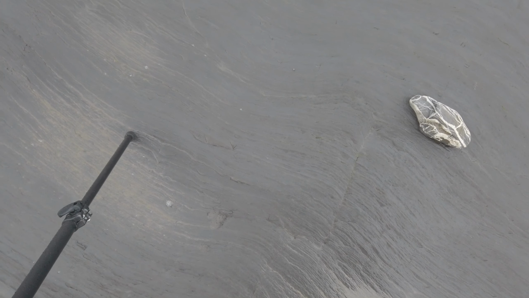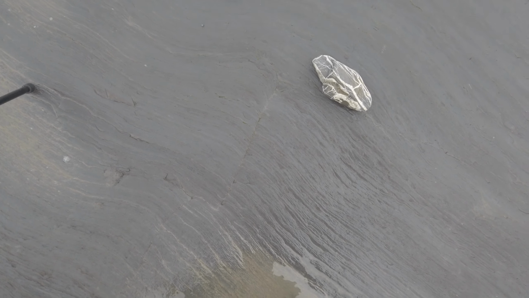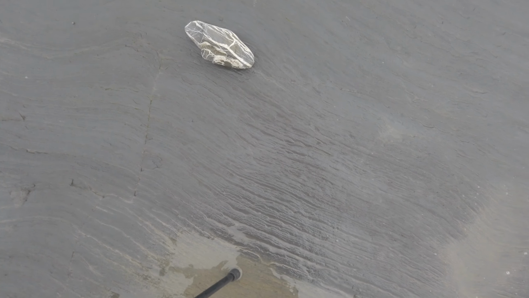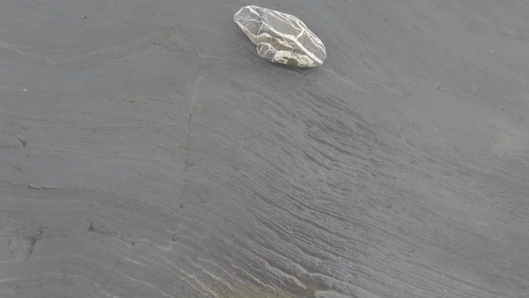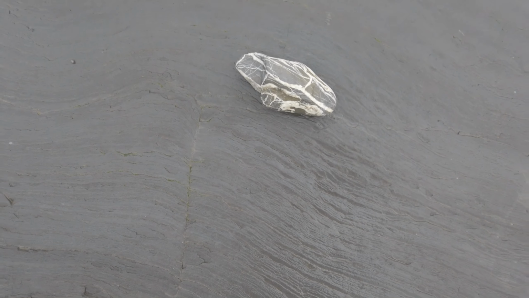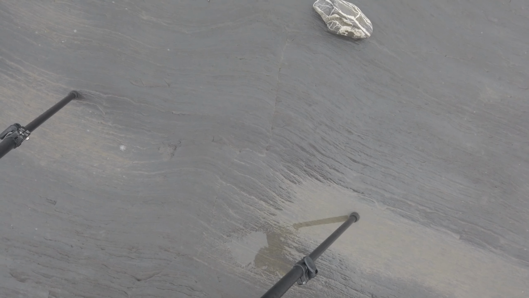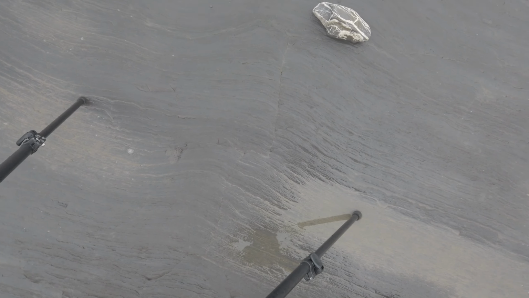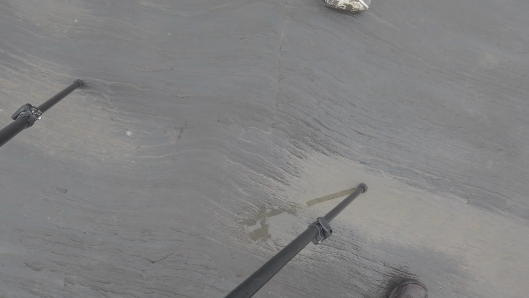Okay, just taking this now. This is just a blank bit of stone, just got a few ripples in it, and then that interesting rock there, just stuck in the middle of nowhere. So I couldn't resist taking that shot. Obviously the tide's moved that rock around, and that's just where it settled on the last tide.